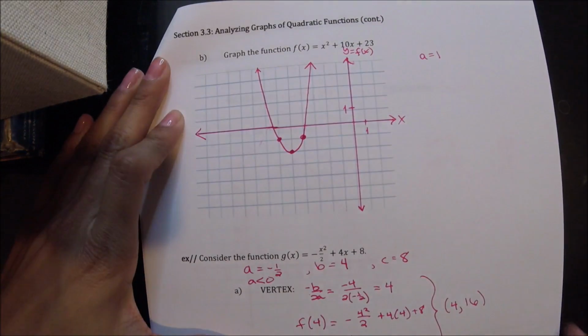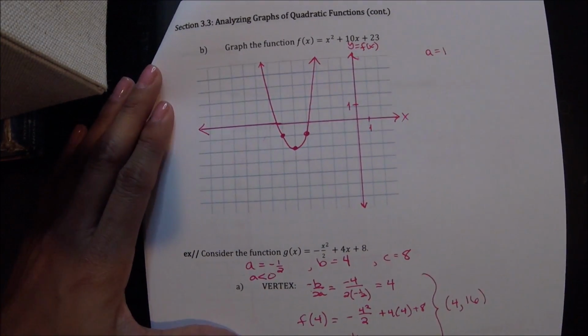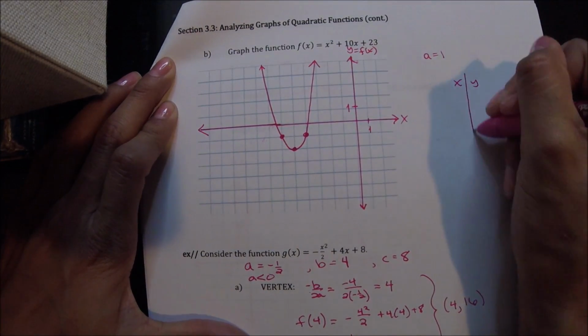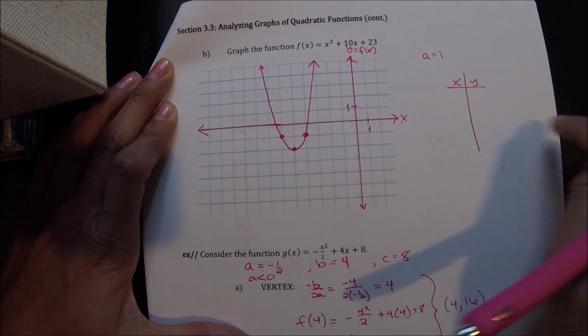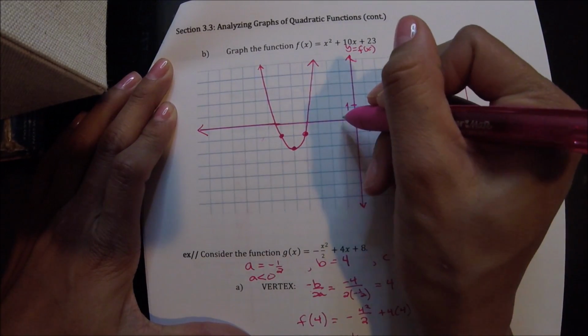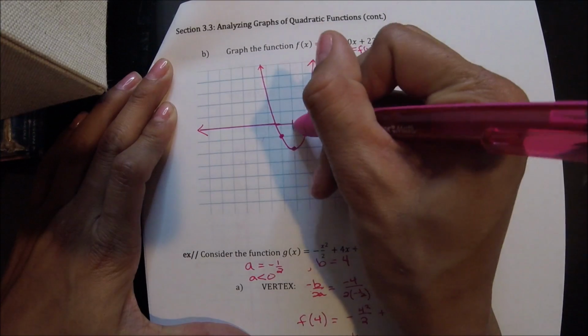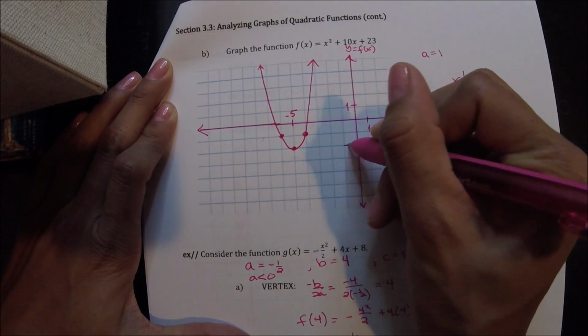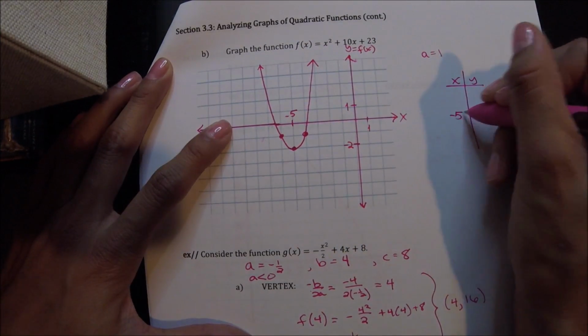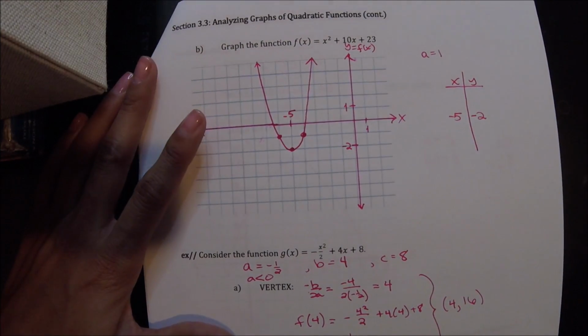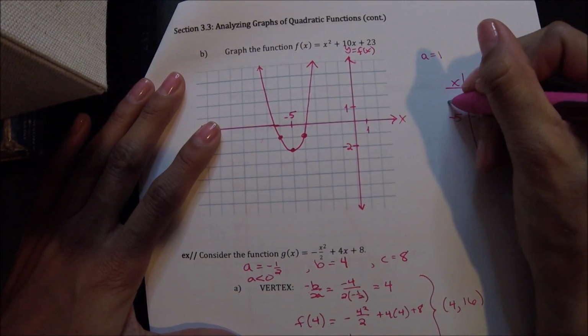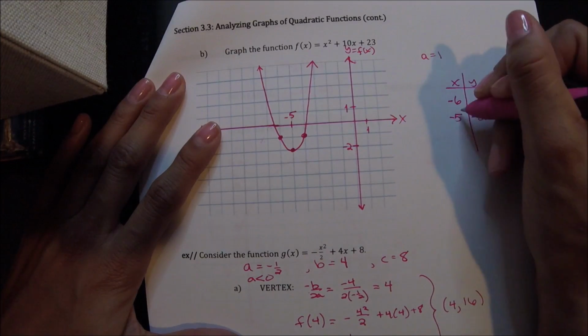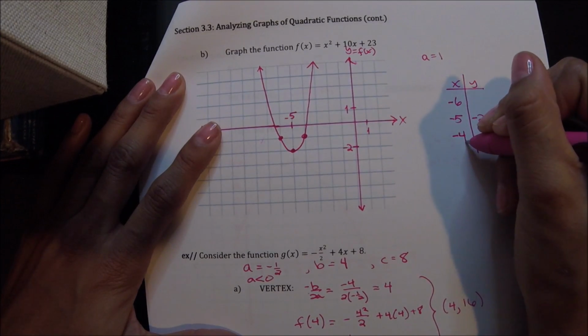Okay, let's do that here on page 5. First, put the vertex in the middle. So this time, where was the vertex? 1, 2, 3, 4. Here's -5, -2. So our vertex was -5, -2. So I'm going to subtract 1, so I get -6, and add 1, I'd get -4.